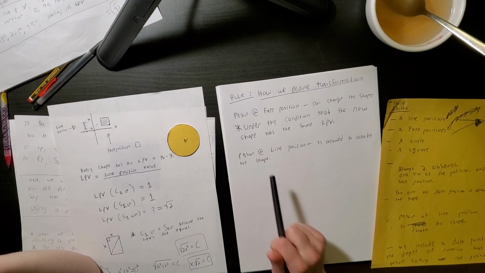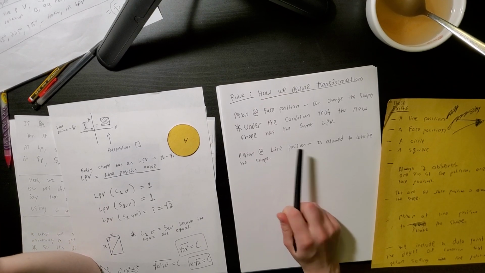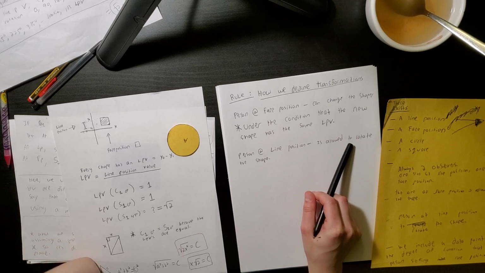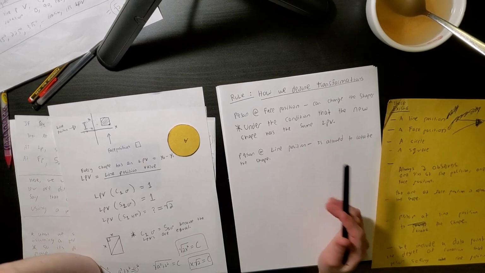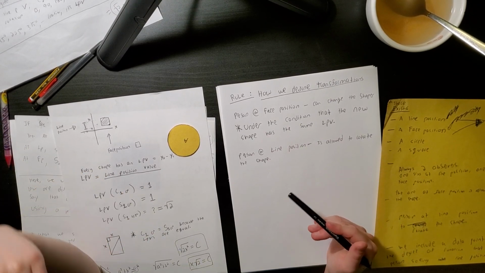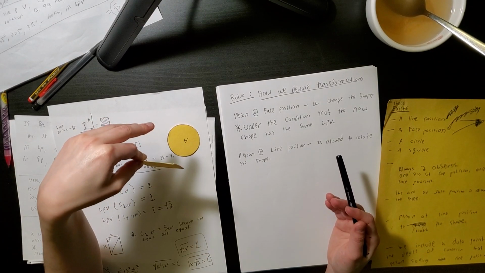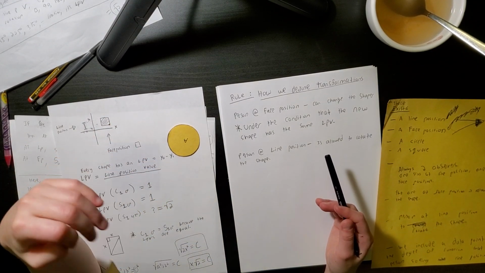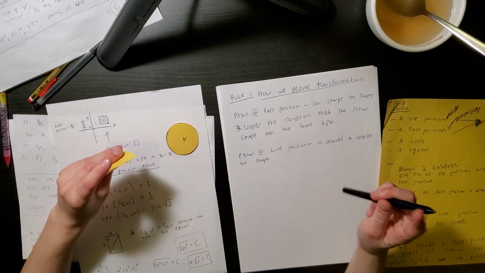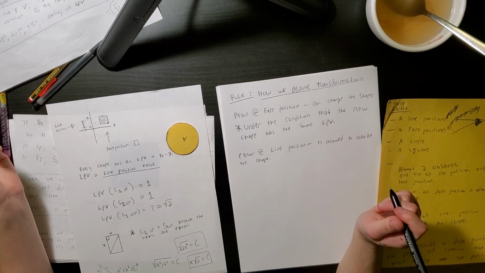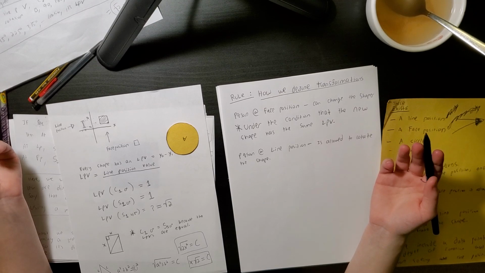Now, the person at line position, they can rotate the shape. Here is where sometimes the line position value will stay the same and sometimes it will change. And yeah, there's no guarantee. Exactly.